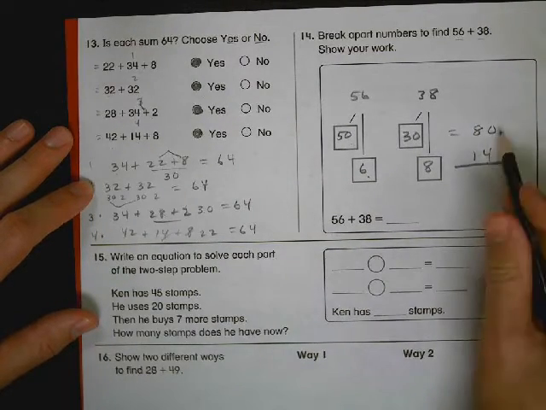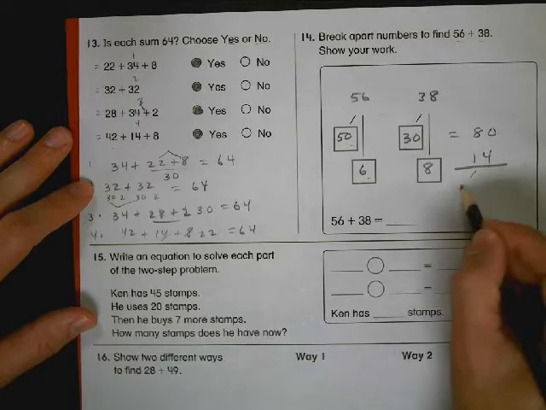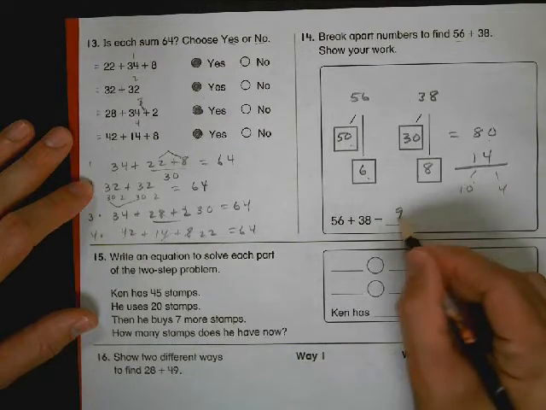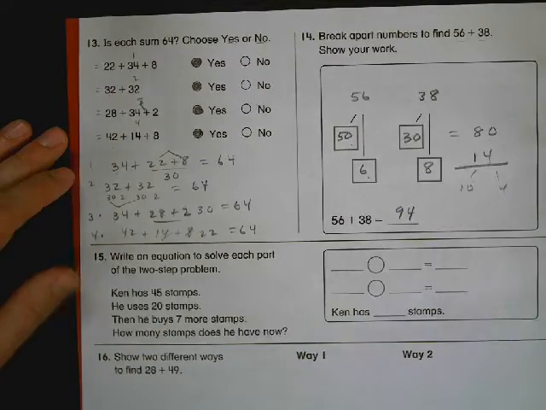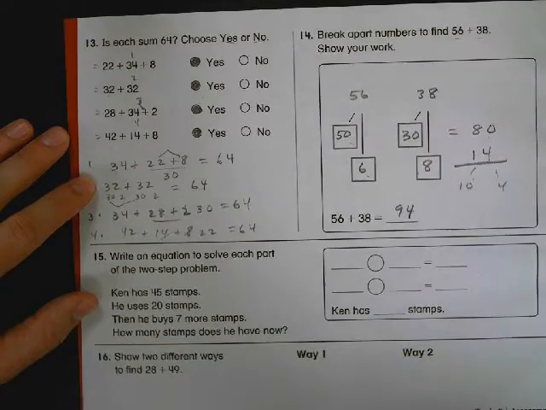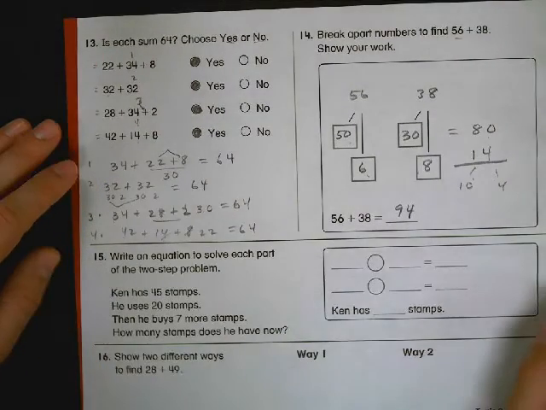Now, if they can't do 80 plus 14 without a hundreds chart, you can break apart the 14 and go 10 and 4. 80 plus 10 is 90, 94. You can break it apart one more time again if you want. 4 plus 0, 8 plus 1. Also, adding down the counts works as well.